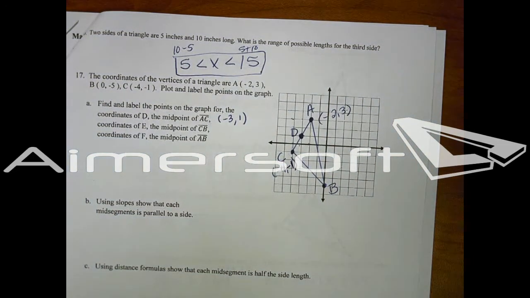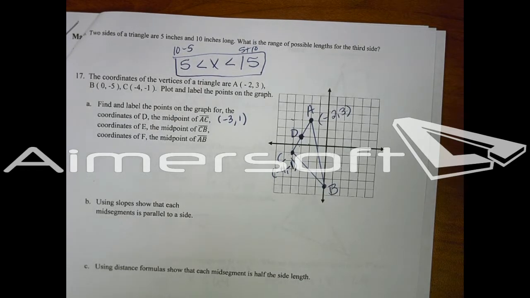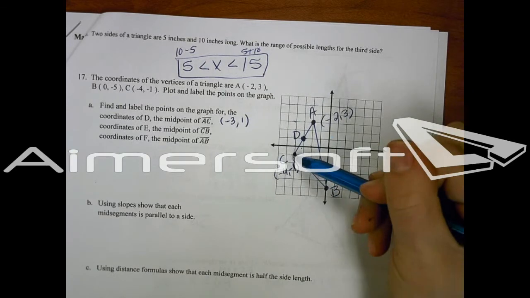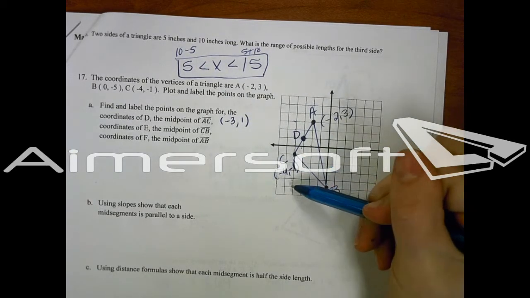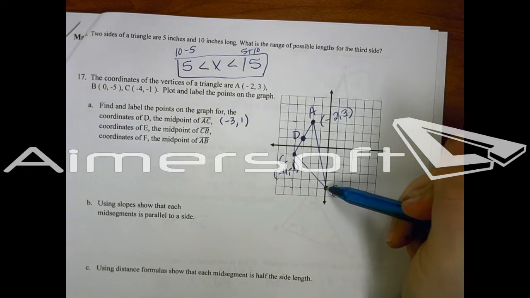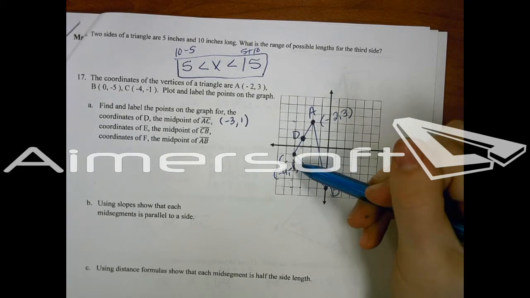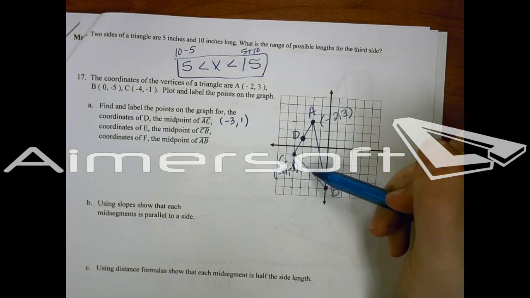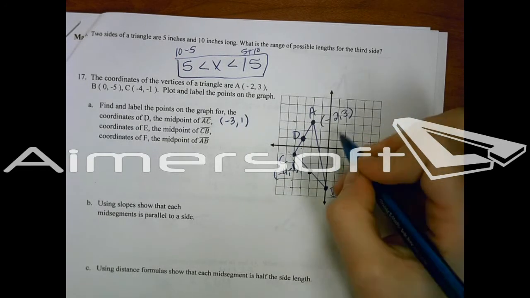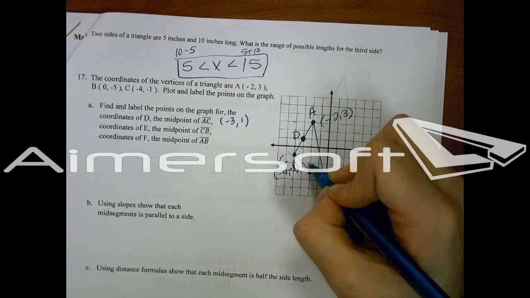For E, I'm going to use that slope again instead of taking my averages because it's pretty easy to find as long as your numbers line up. So from CB, I'm going to go down 1, 2, 3, 4 over 1, 2, 3, 4. So both of them are 4. I cut both of those in half. I get 2 and 2. So I'm going to go down 2 over 2. Here's my new point. For my midpoint of CB, it's negative 2, negative 3.